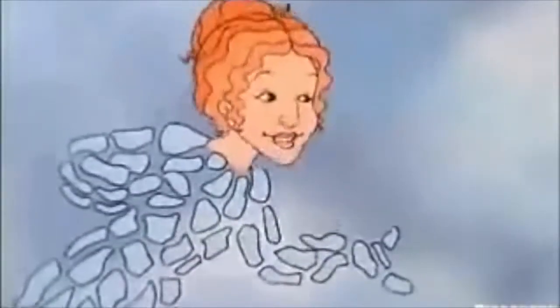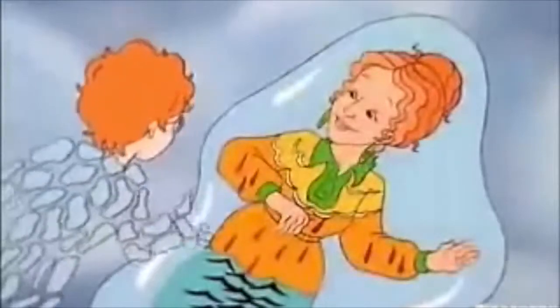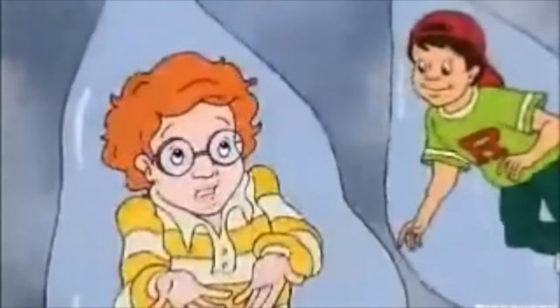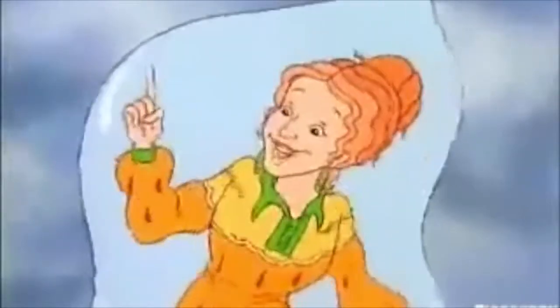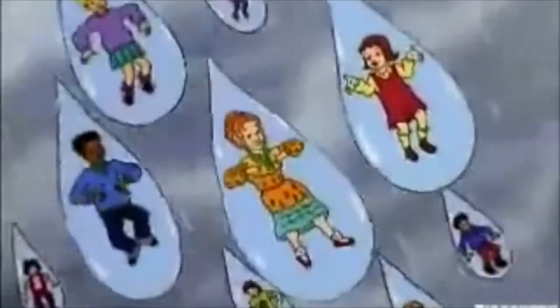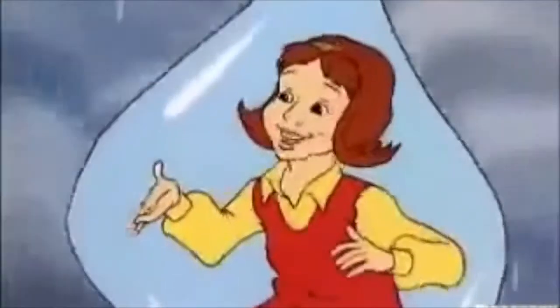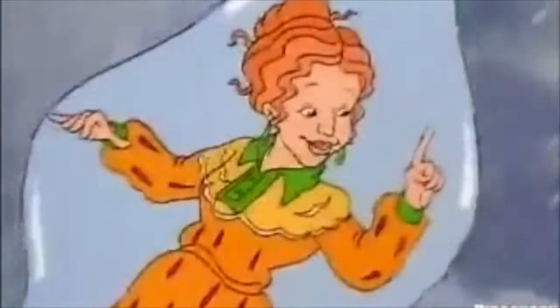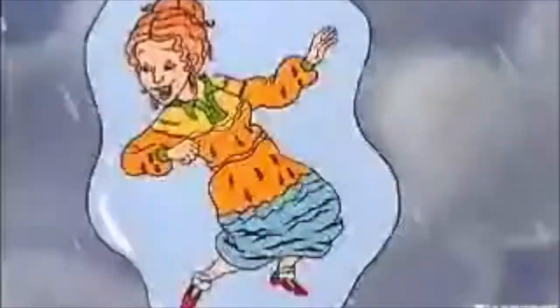Excellent observation, Wanda. Are you suggesting that water never, ever stops moving? Ever? In the words of my great-aunt Matilda, no! Here we go again. You mean water keeps evaporating, condensing, raining, collecting, forever? Oh, bingo! That's why its movement is called the water cycle. But water has to go somewhere. Oh, it does! It goes around and around. We could be water for the rest of our lives.